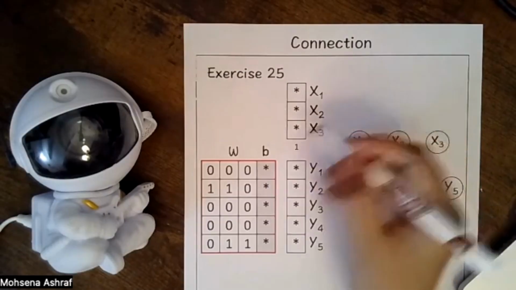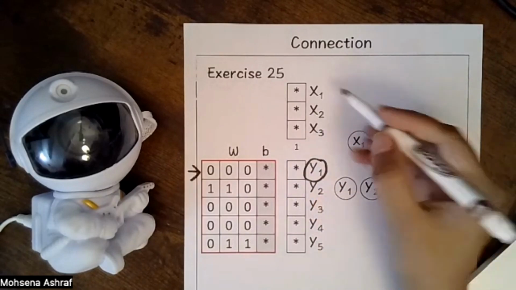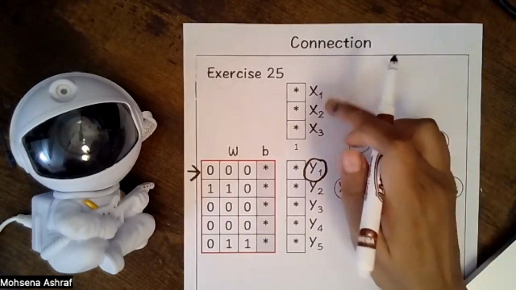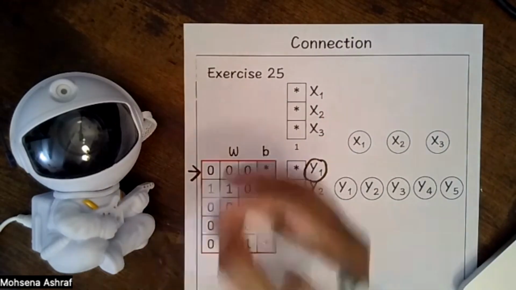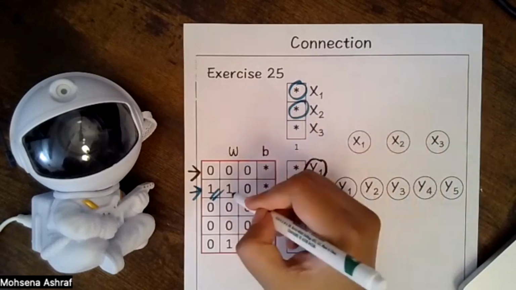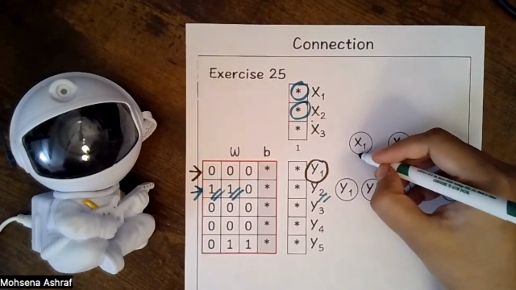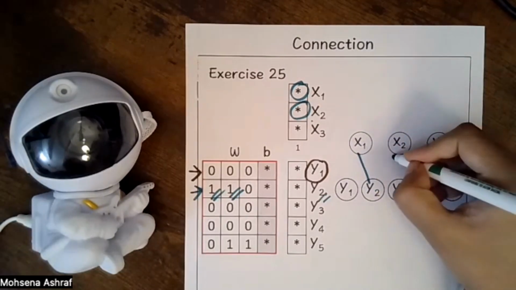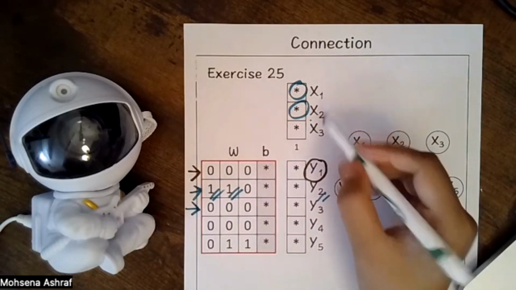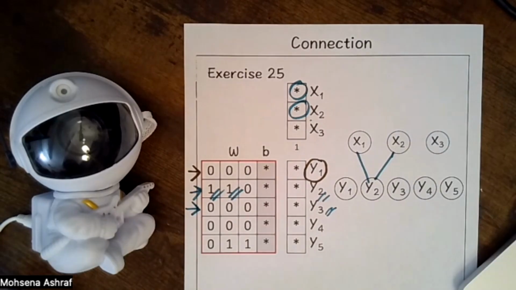For the last example, we can see in the first row for the output of y1, none of the inputs has an impact. So we don't get a connection from x1, x2, x3 to y1. For the second row, x1 gets multiplied by this one, x2 gets multiplied by this one. So x1 and x2 will get a connection to y2. So x1 and x2 get connected to y2. And then for the third row, none of the inputs will have an impact on y3, so we don't get any connection for y3.